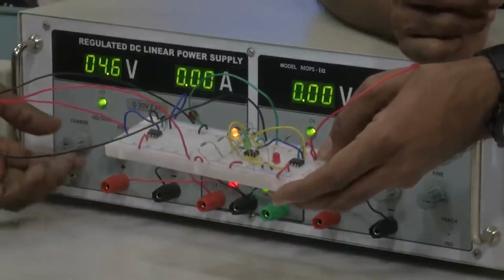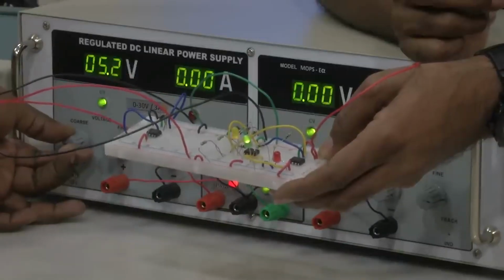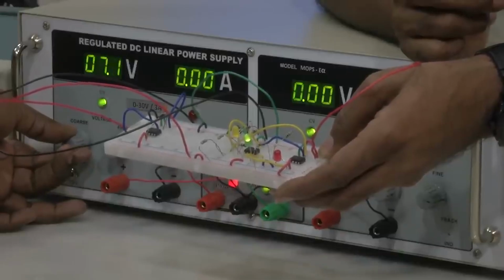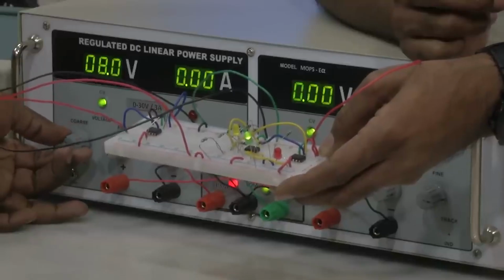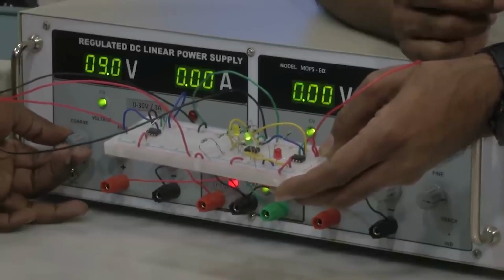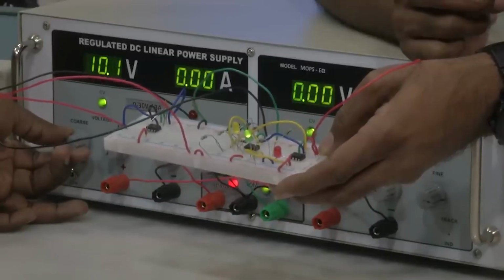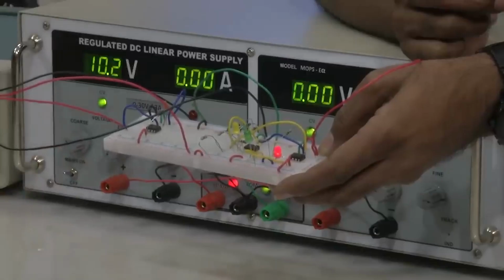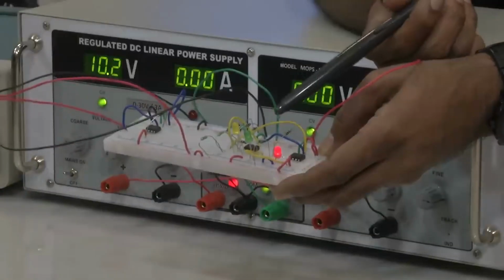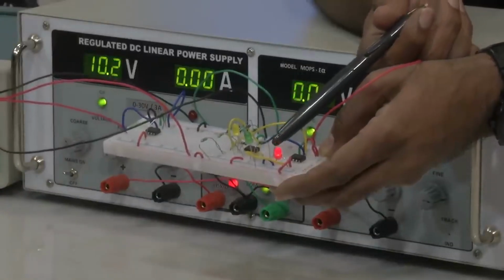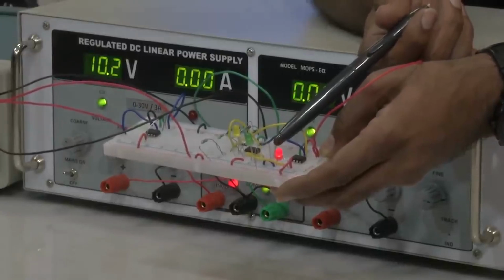Now if I increase the voltage from 5 to 6, 7, 8, you see he is increasing slowly, right. I may be speaking very fast, but he is increasing extremely slowly. This is how you have to slowly increase the voltage. 9 volts, and then you can see 10 volts. As soon as it reaches 10 volts, you can see the change in the LED. Now my red LED is on, just about 10 volts.